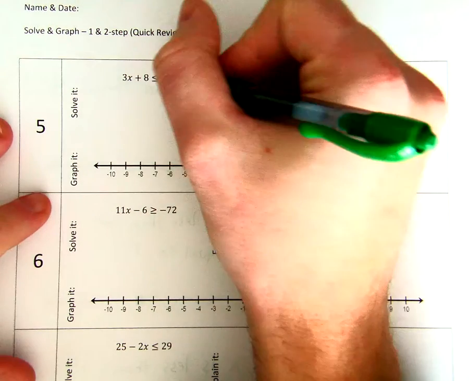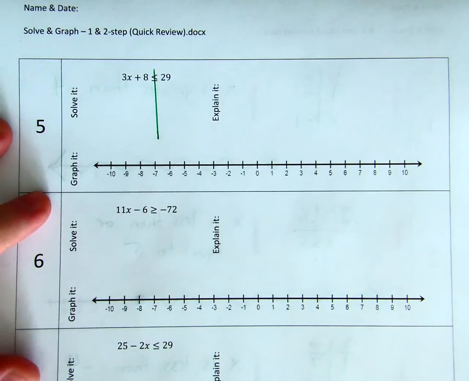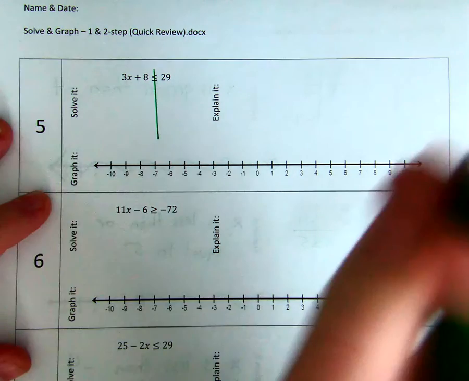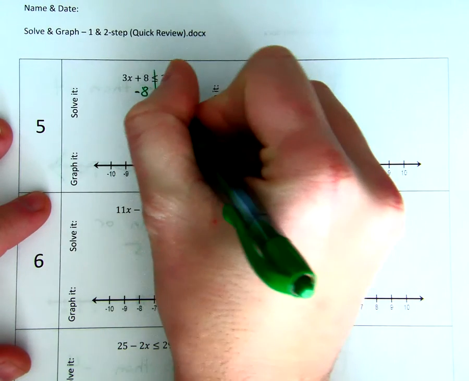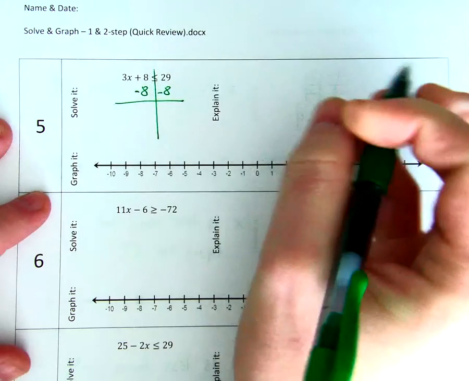Number 5. 3x plus 8 is less than or equal to 29. We always undo items connected by addition or subtraction first, so we're going to undo the plus 8 first. We do that with a minus 8.